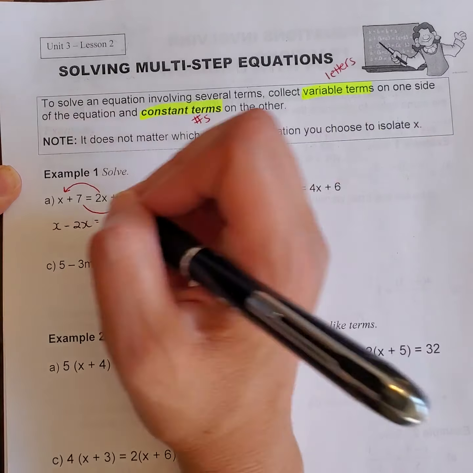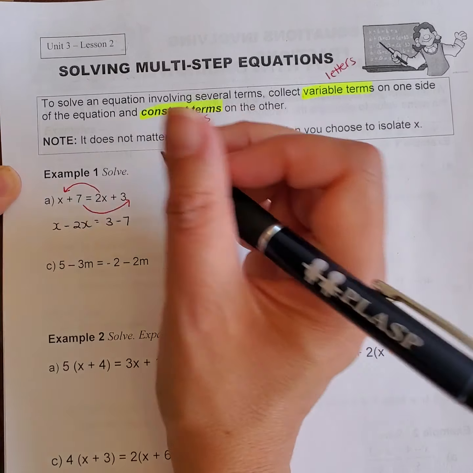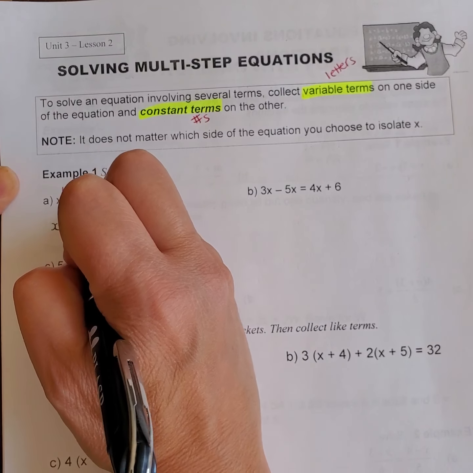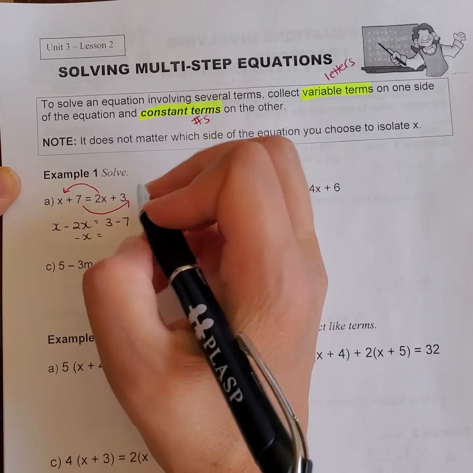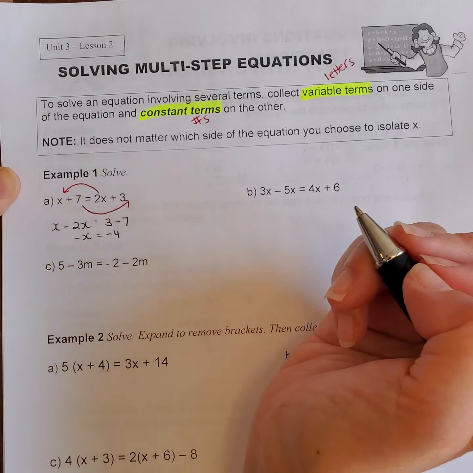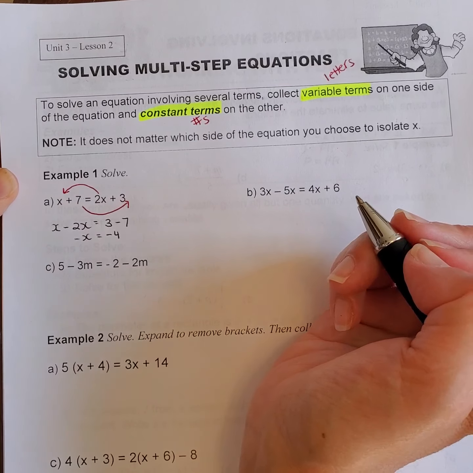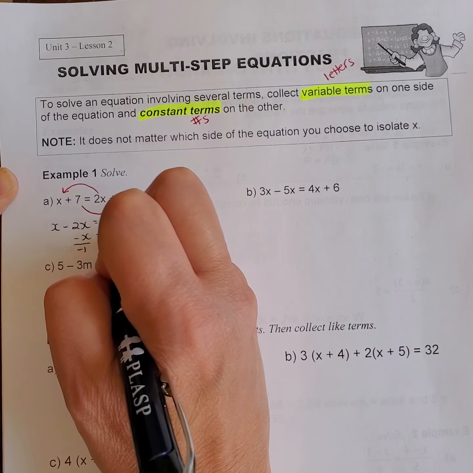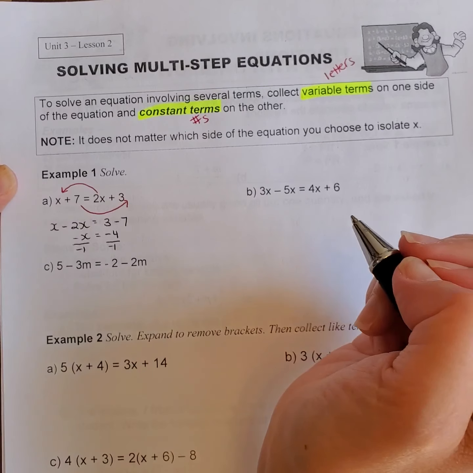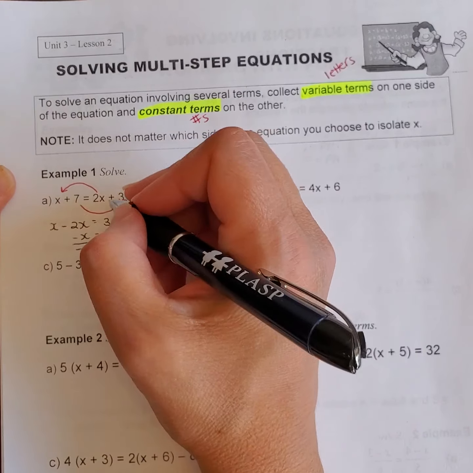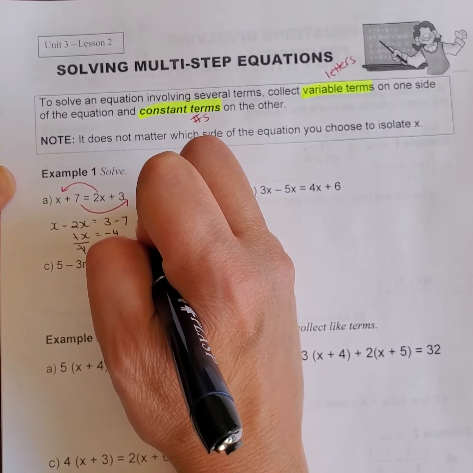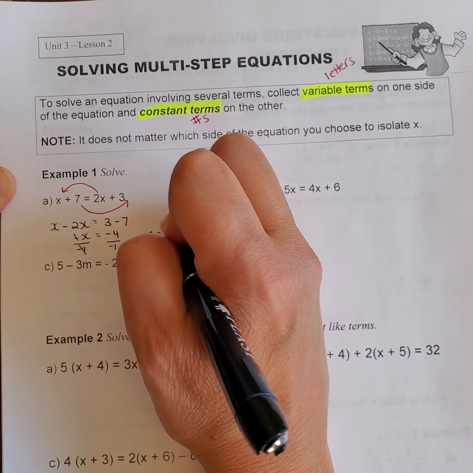And then what you're doing is just solving the rest of your equation. So x take away 2x is negative x. 3 take away 7 is negative 4. I don't want negative x, I want positive x. So I'm going to divide both sides by negative 1. And I'm running out of room here. The negative and the negative will cancel out. So x is equal to 4.